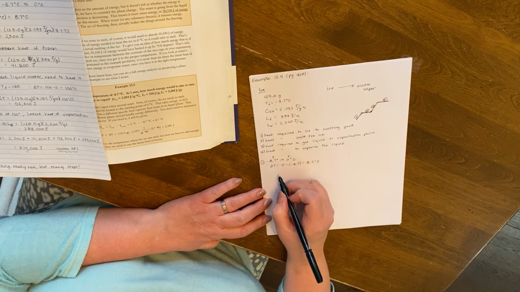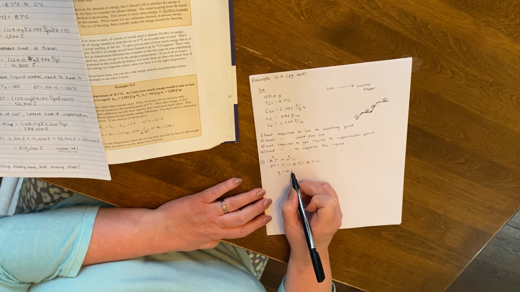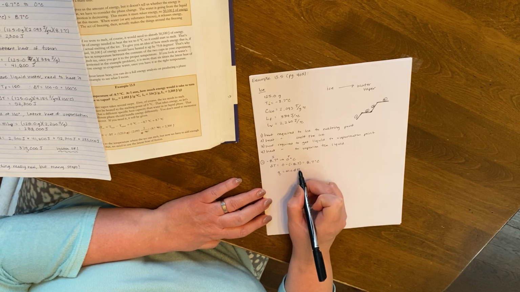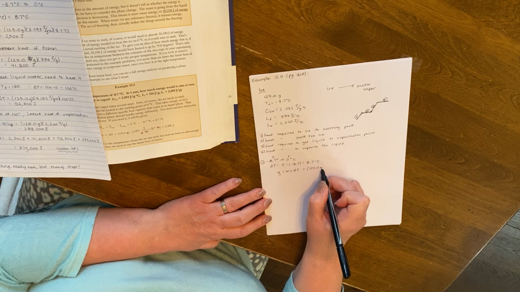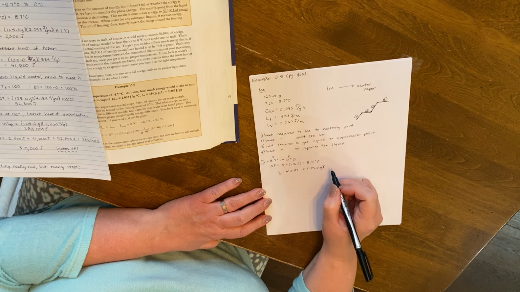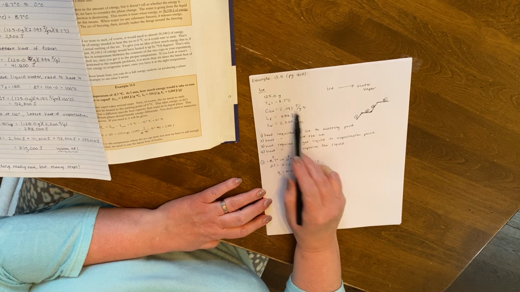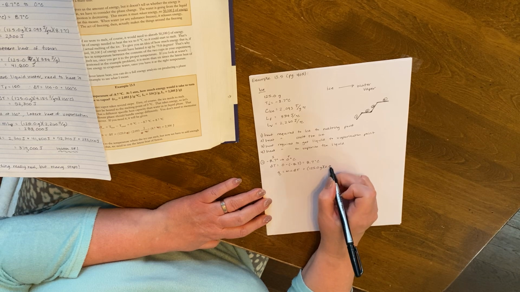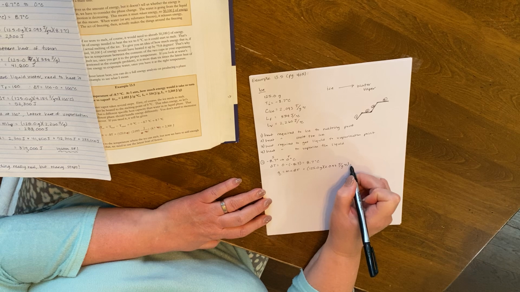Okay, so now we can calculate the energy required here. So we have MC delta T. So we have 125.0 grams. C for the ice, it tells us is 2.093 joules per gram degrees Celsius.